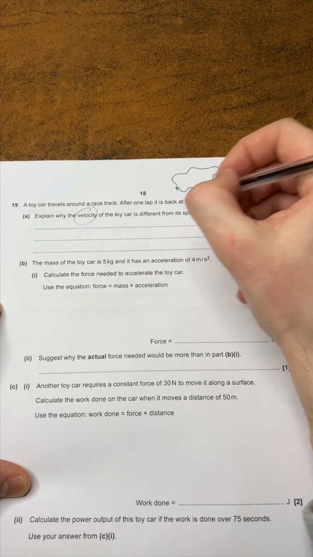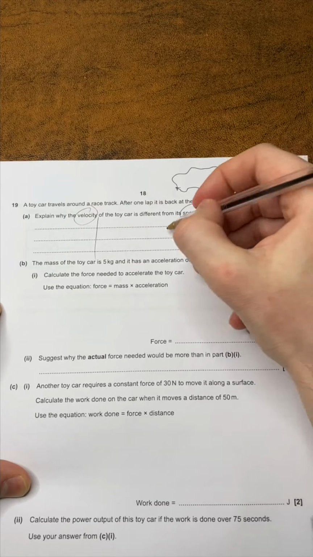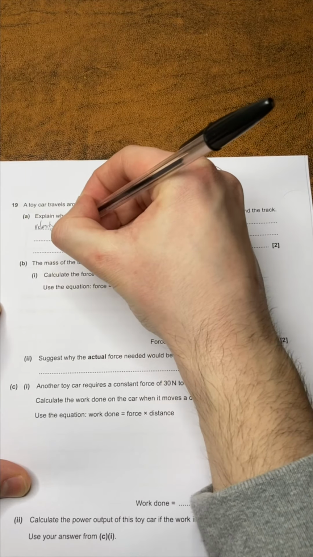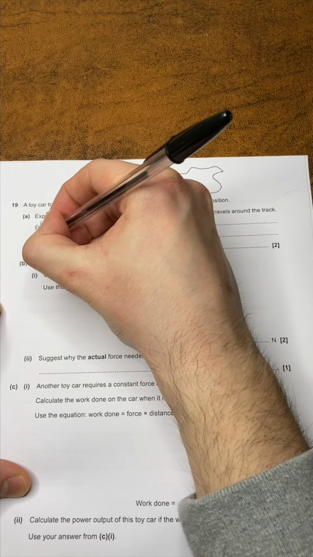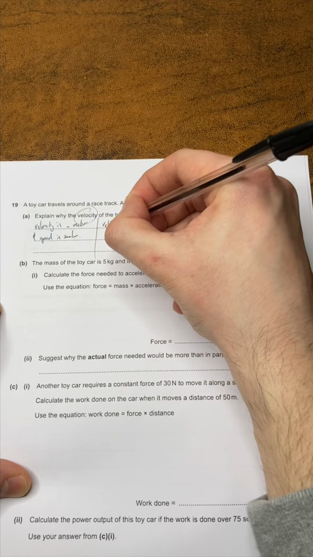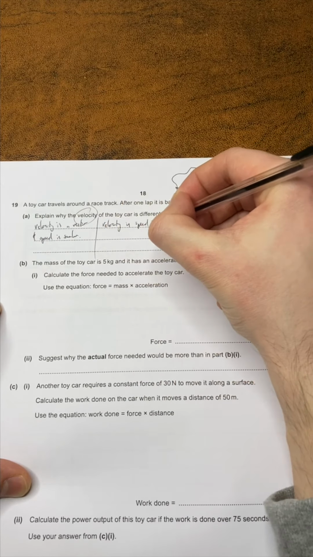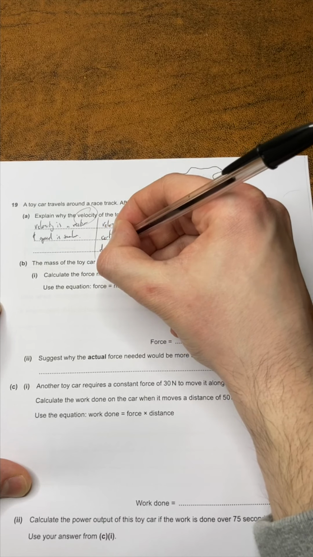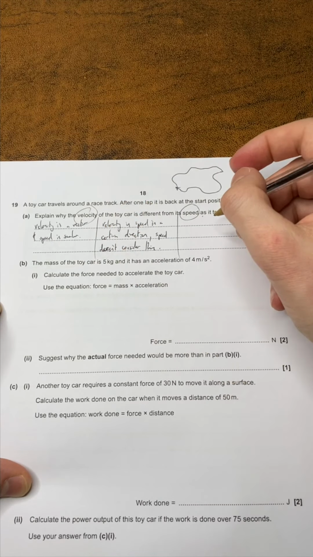So velocity and speed are the things we're comparing here. There's loads of things we can say here, so I'll just give some examples. Velocity is a vector, and therefore speed is scalar. Alternatively, you can say that velocity is speed in a certain direction. Speed doesn't take this into account. There we go. What else can we say?